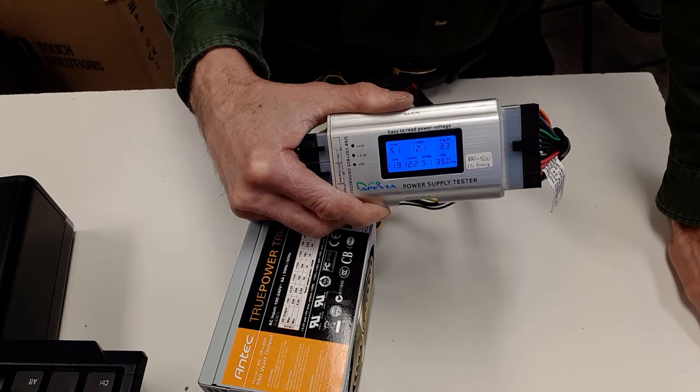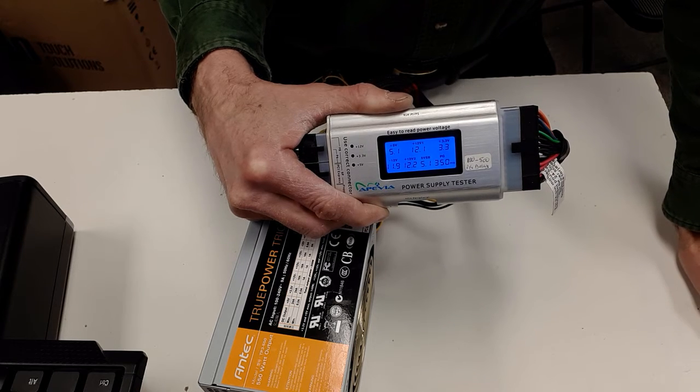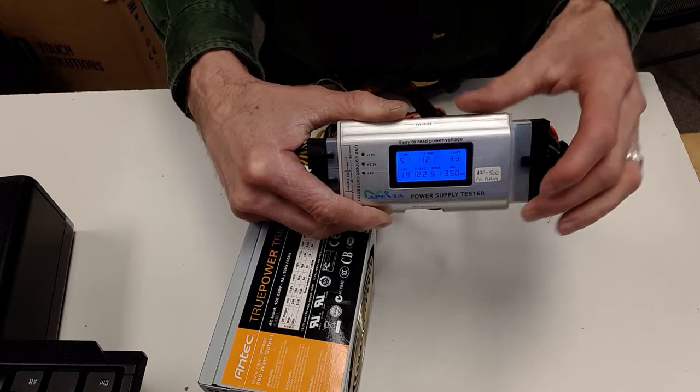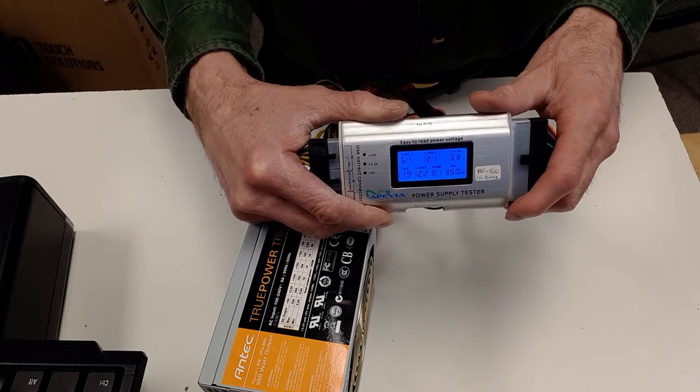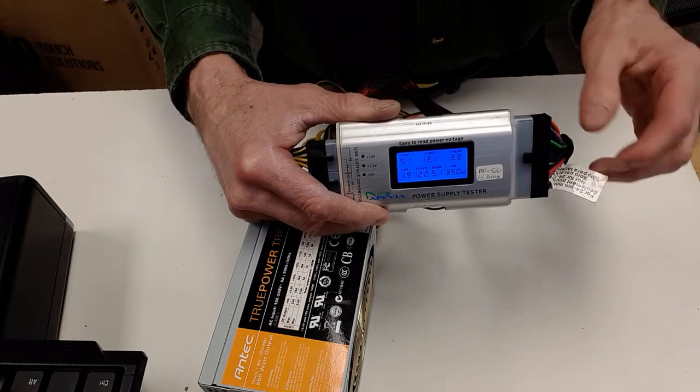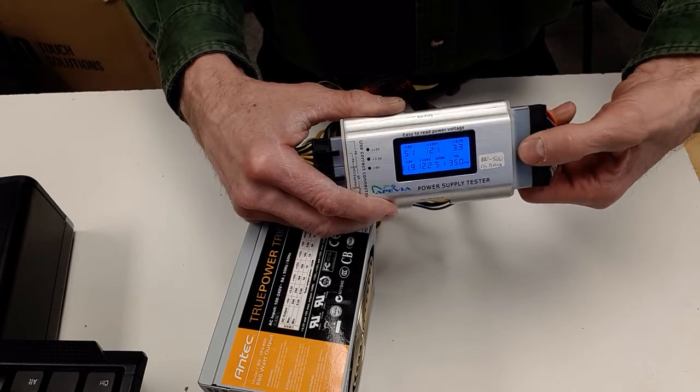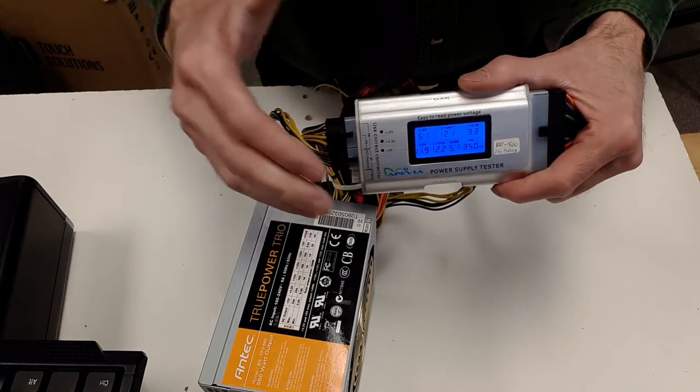So again, if you're trying to diagnose a problem with a computer, and you've tested the hard drive, tested the RAM, then test the power supply. If you have this device, you can hook it up, see what the voltages are, and that just gives you further evidence of what the culprit is. In this case, the power supply.